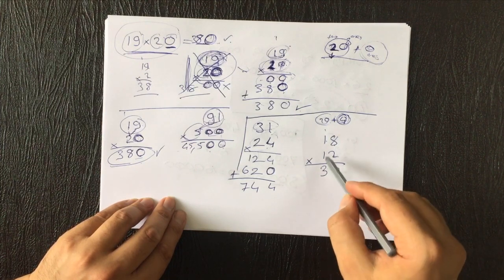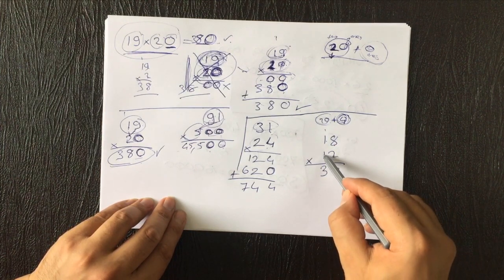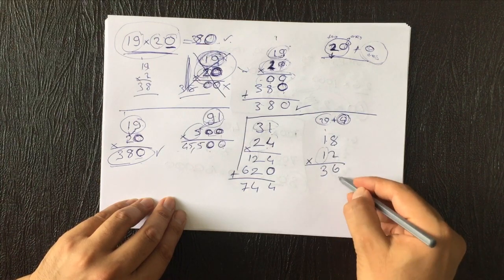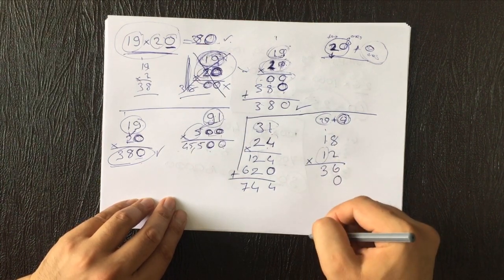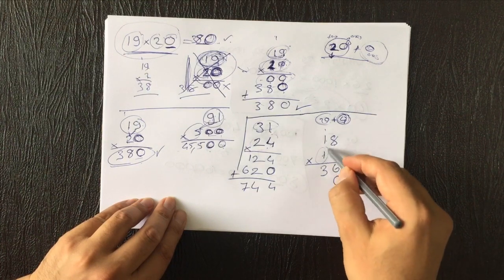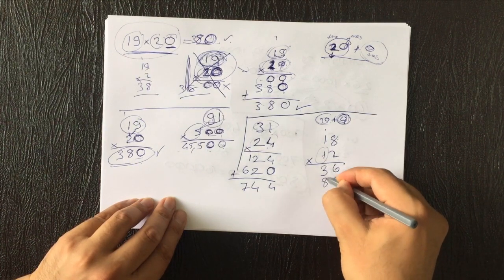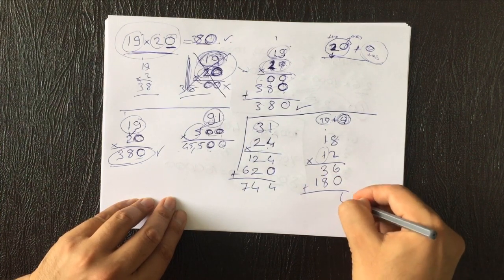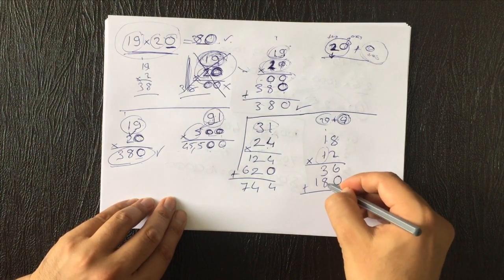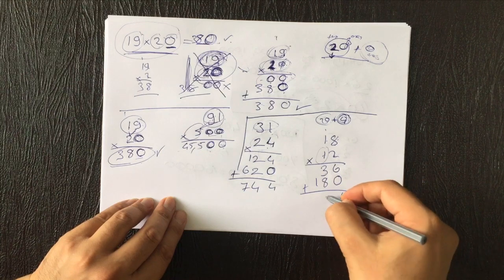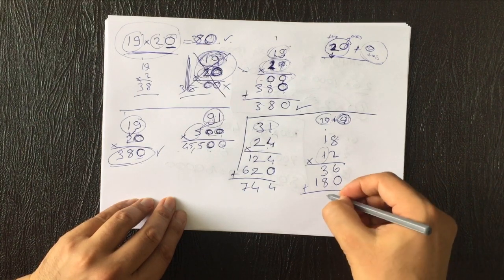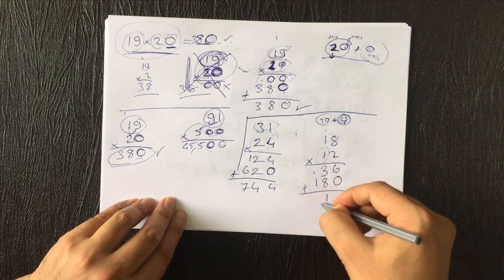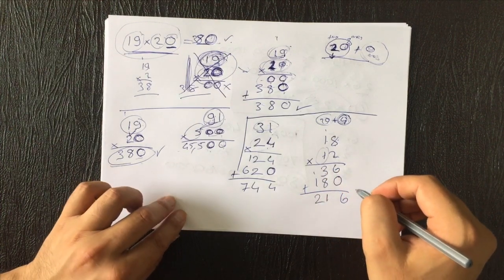Then for the second one, of course don't forget to add the 0. Then let's do 1 times 8, it is 8. 1 times 1 it's 1 plus 6. 3 plus 8 it is 11. Then 1 is here, of course, then is 2.